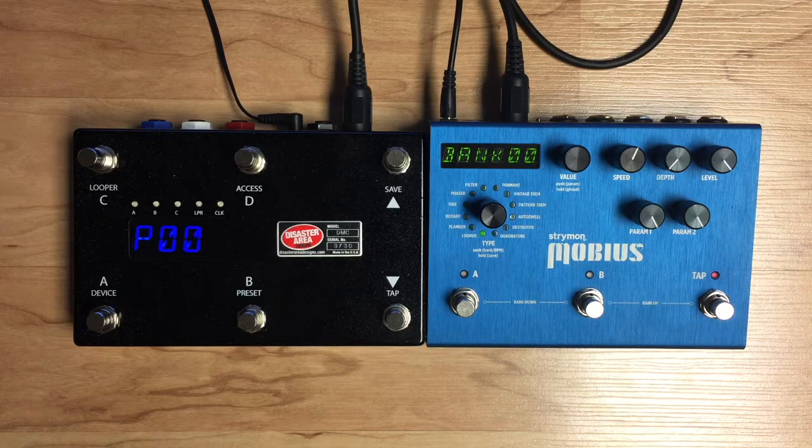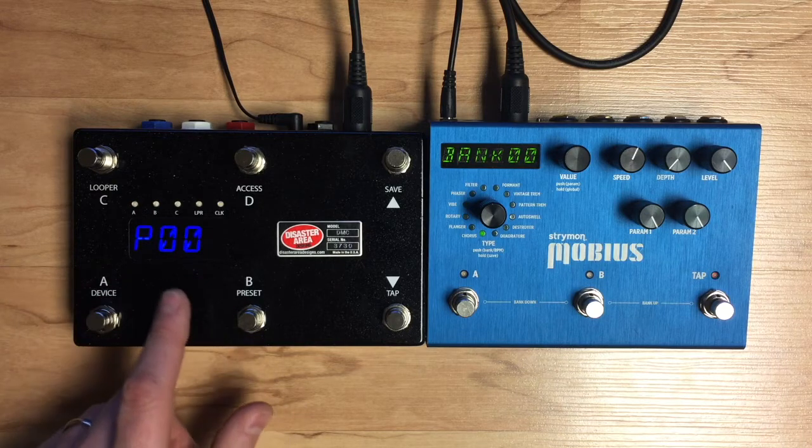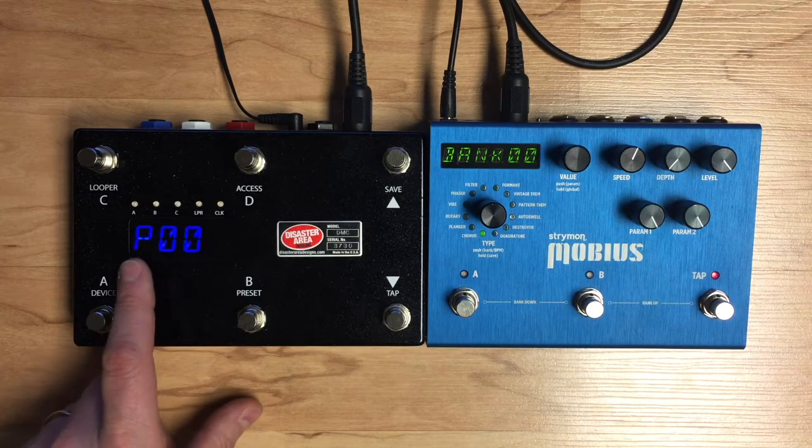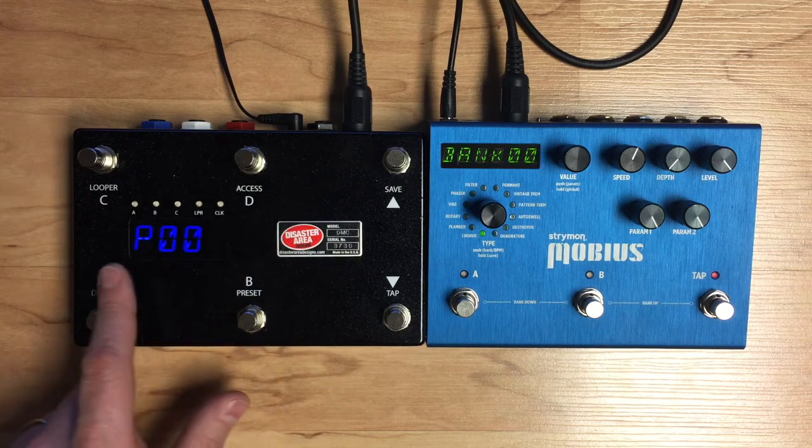I added preset names, and I thought that was great. And then someone asked if they could name the banks themselves, so that they could name a song in the bank, and then each patch, each preset would be a part of a song.